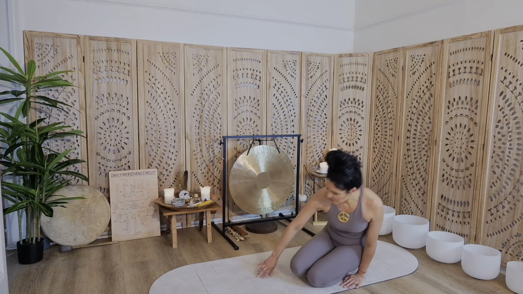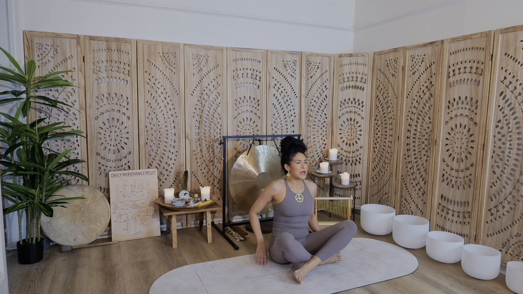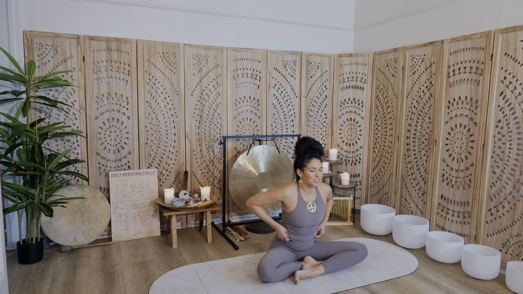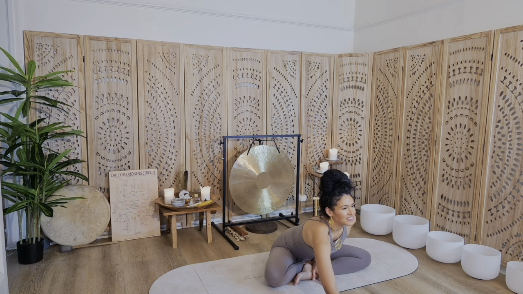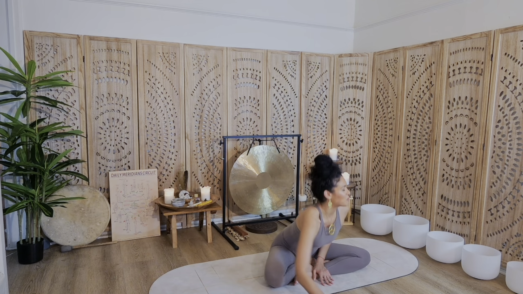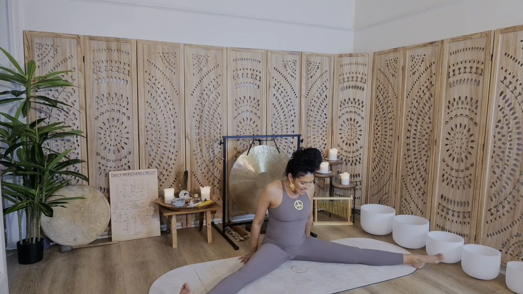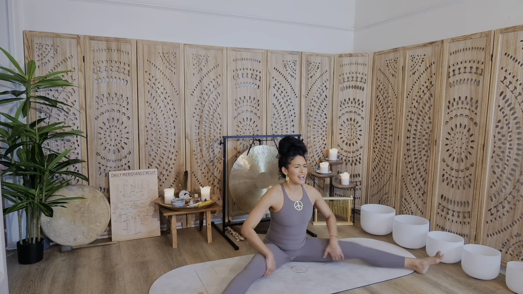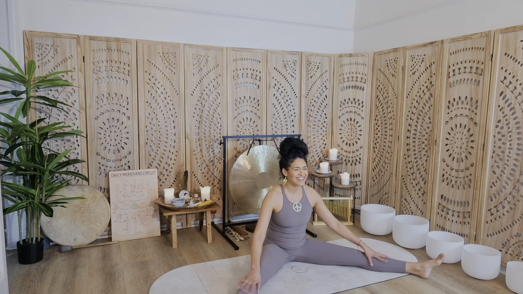Wonderful. Let's slowly make our way into a wide leg seat. Take your time here. We're not in a rush. Time for coming into a wide leg seat here. Open the legs wide, but stay nice and grounded in your seat. We're not trying to come into a split or anything. If you need to bring the legs in, bring them in.